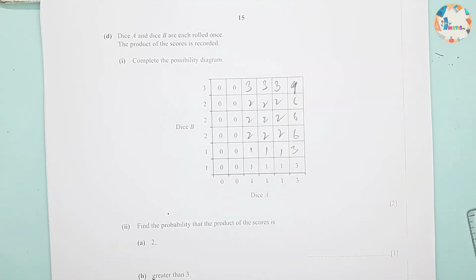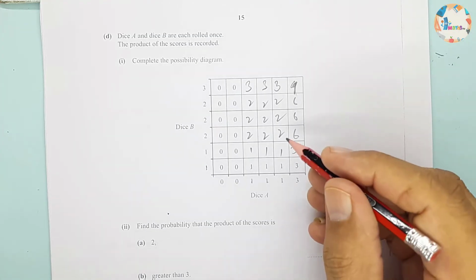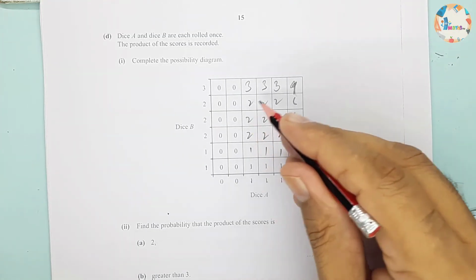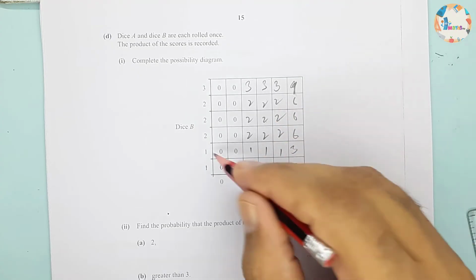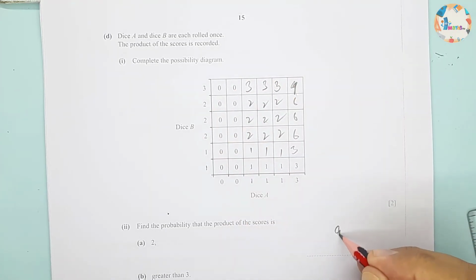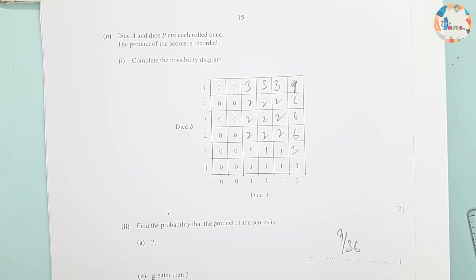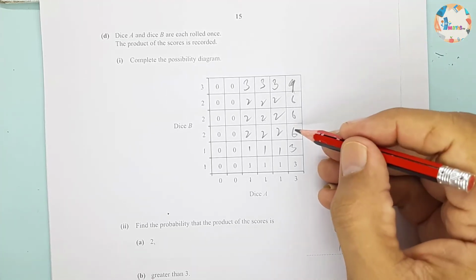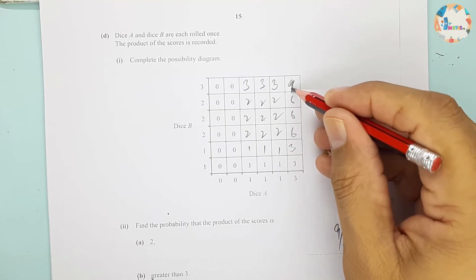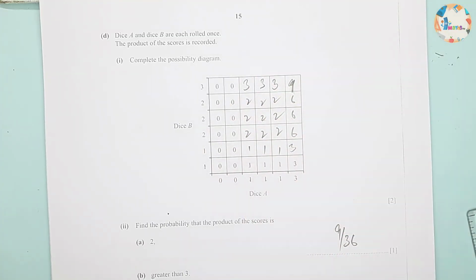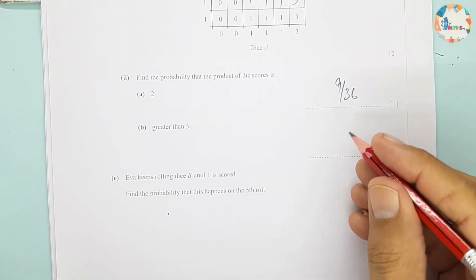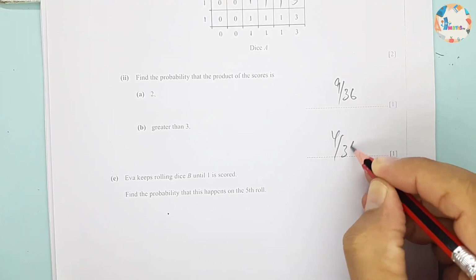Now we are done with the table. Find the probability that the product of the score is 2. The product of the score is 2 in 1, 2, 3, 4, 5, 6, 7, 8, 9 cases out of 36. So we can write probability 9 by 36. And then greater than 3: greater than 3 is 1, 2, 3, 4 possibilities out of 36. So probability will be 4 over 36.